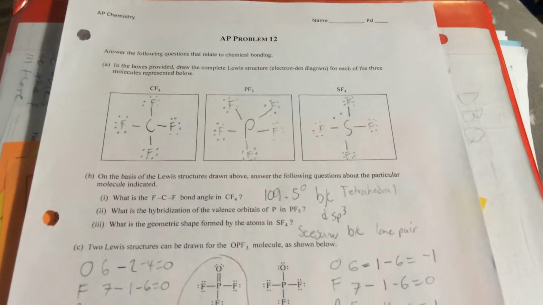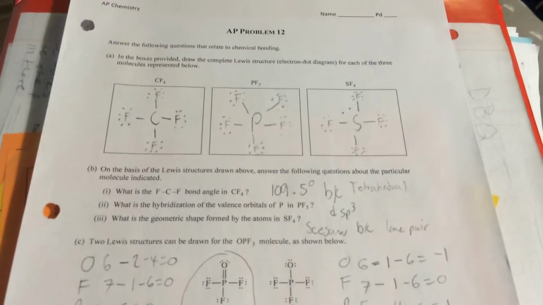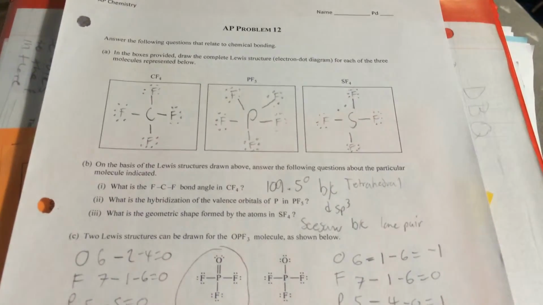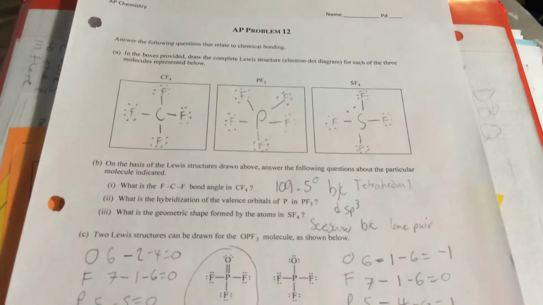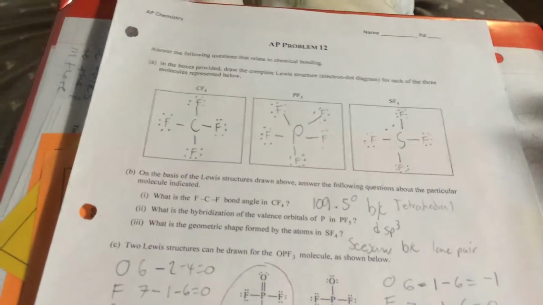Hey, and welcome to AP problem number 12. This one has to do with bonding. So the first question says, in the boxes provided, complete the Lewis structure diagram for each of the three molecules. So the first molecule is CF4.